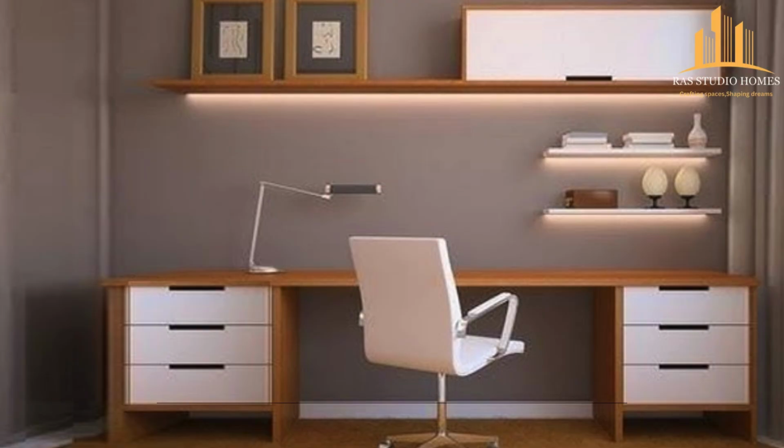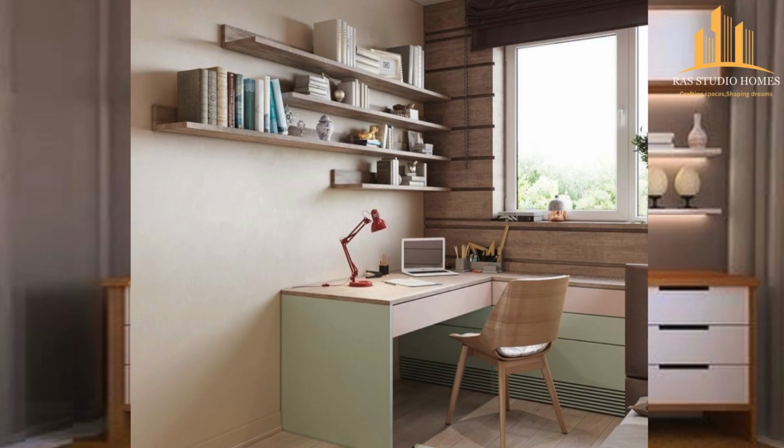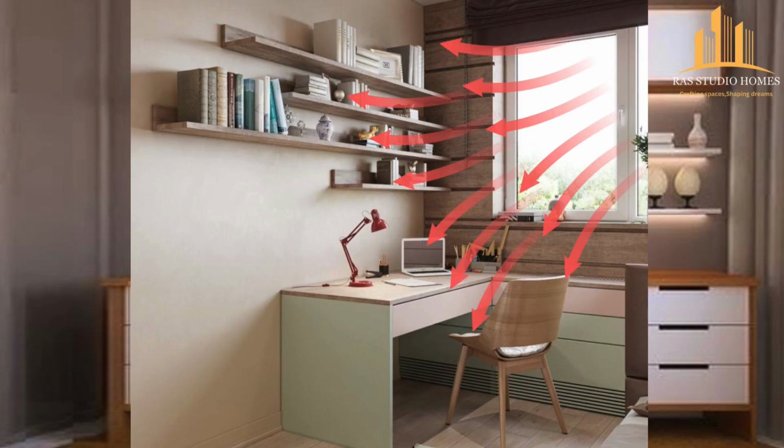The second one is where, on which wall, we want to design the study table. The preferred wall should be the window-side wall, because there will be a continuous flow of air, which will provide freshness to our mind. So it will be good for our mind. So we should design the study table near the window.